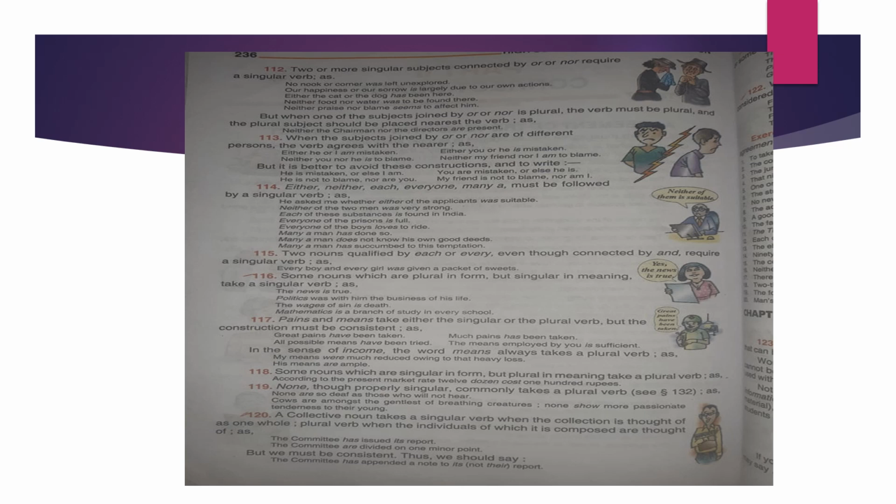In 117, you can see that pains and means take either the singular or the plural verb, but the construction must be consistent. How should it be consistent? Great pains have been taken. All possible means have been tried. Much pains has been taken. The means employed by you is sufficient.